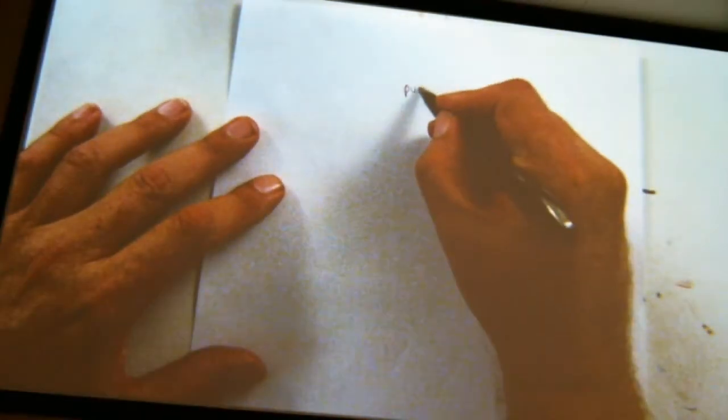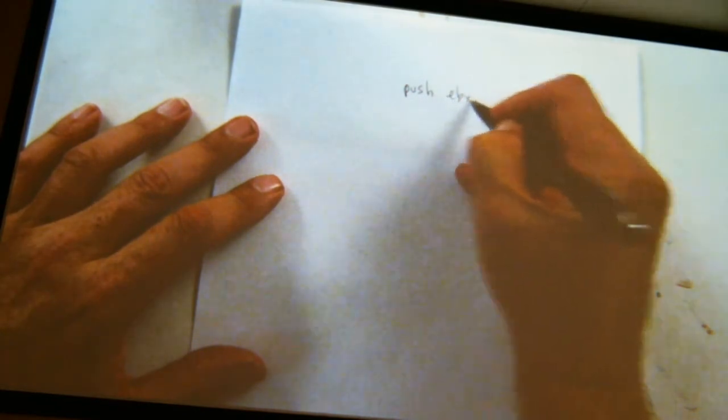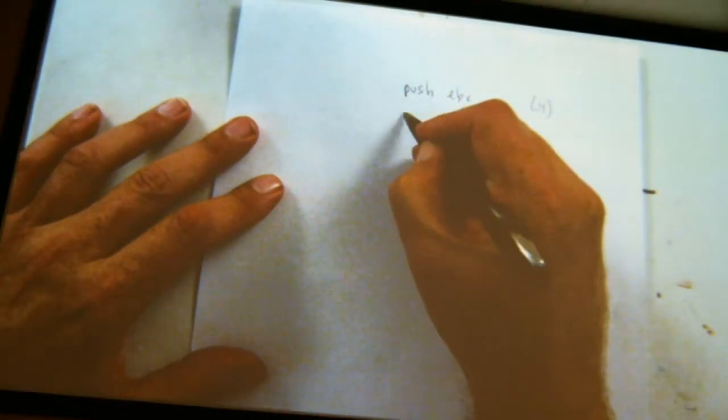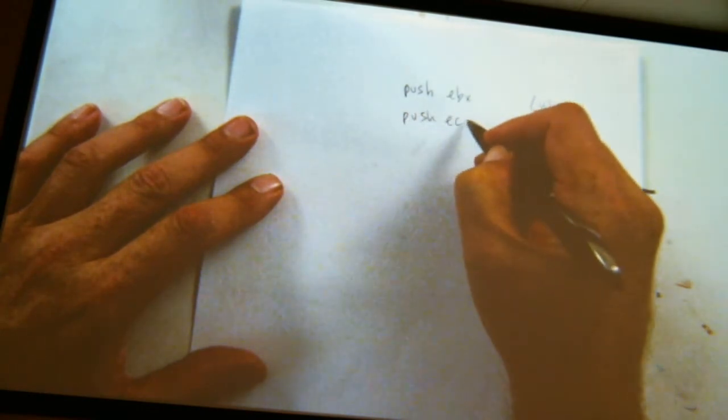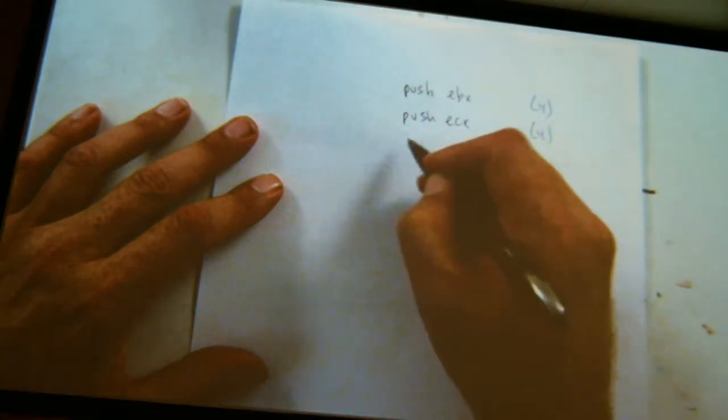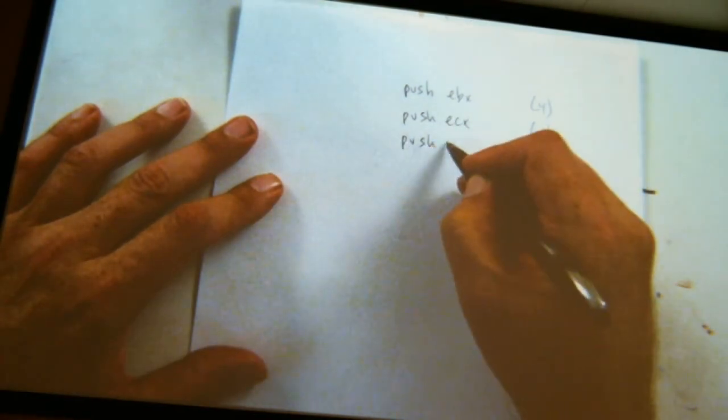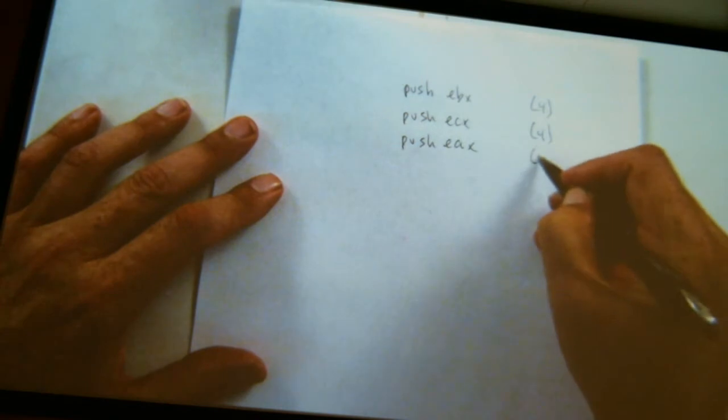Okay, so let's go through that exercise again. So let's push 3 things now. Push EBX, that's 4. Push ECX, that's 4. Push EAX, that's 4. So now we got 3 parameters we pushed, right?